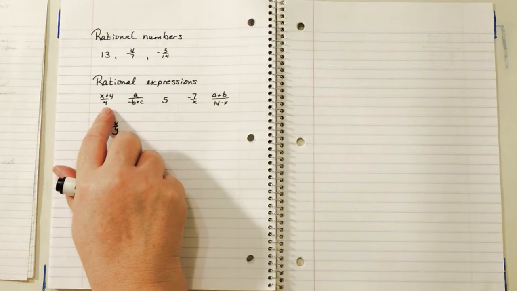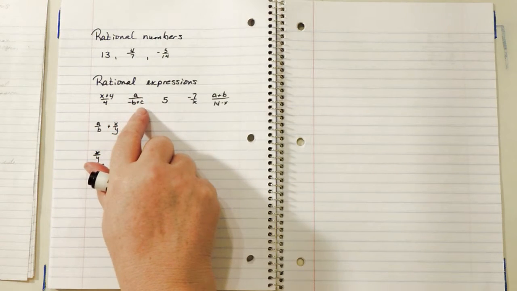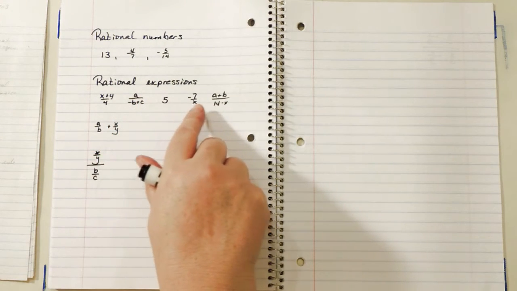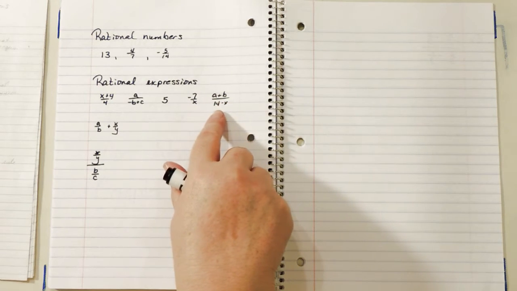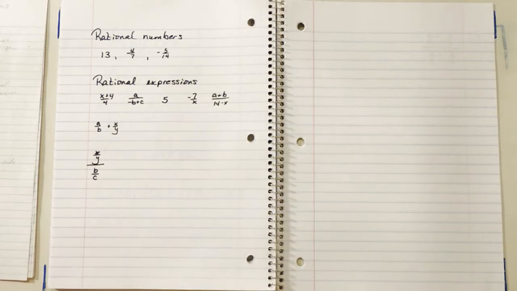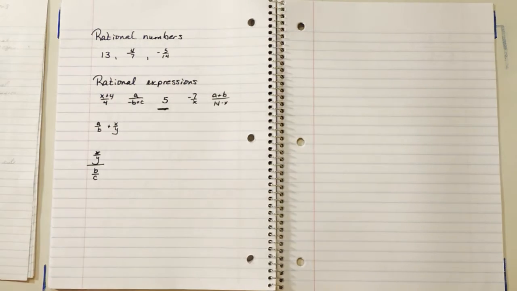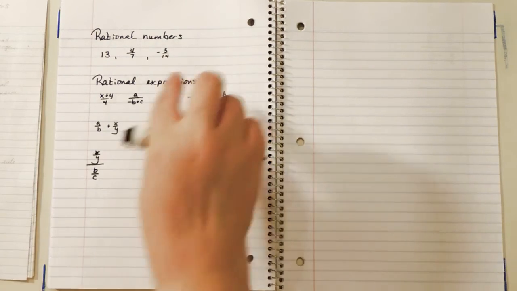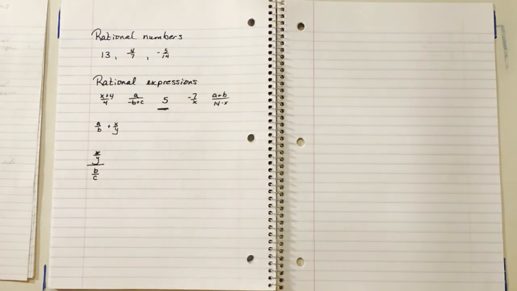So x plus 4 over 4, a over negative b plus 2c, 5, negative 7 over x, a plus b over 14 minus x. Rational numbers are considered a form of rational expressions. So all of these rational numbers are also rational expressions.